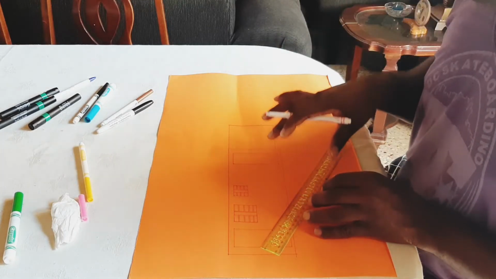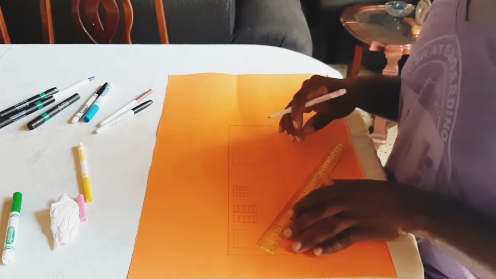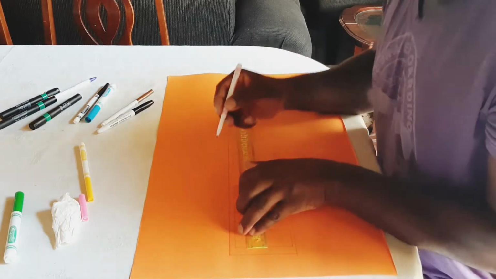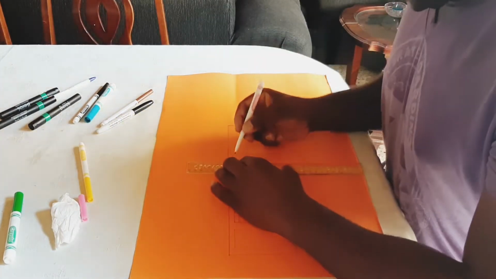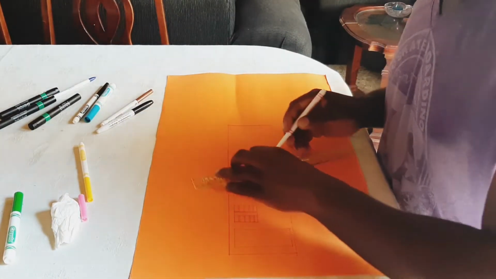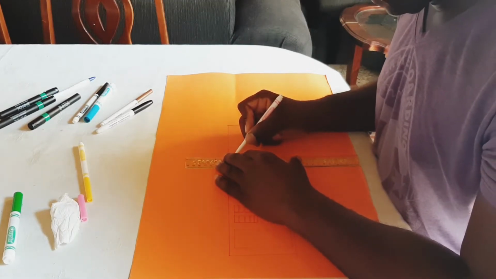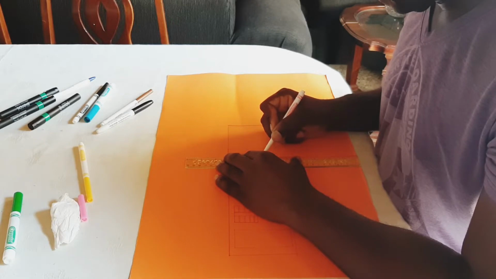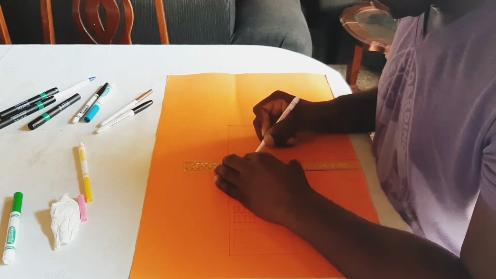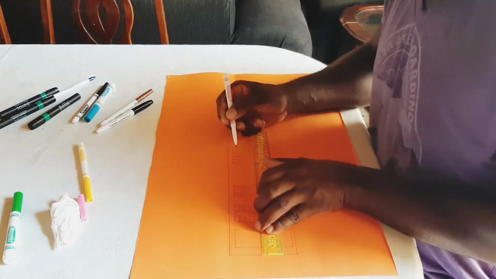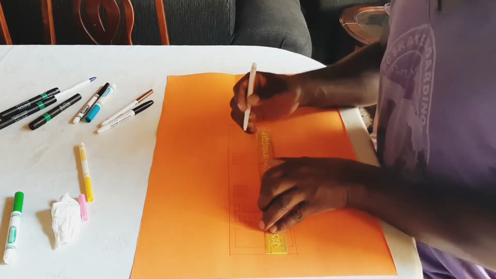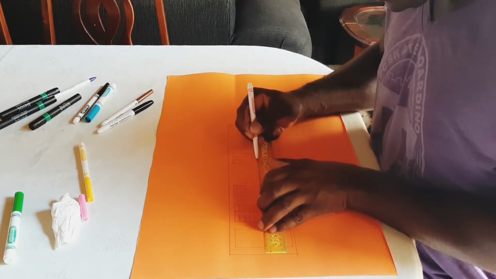Now remember, at this stage we're still using the pencil for our construction. So we're going to be doing the design for the doors now. As I said before, you can create your own design for the window.